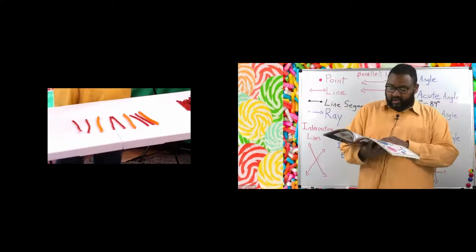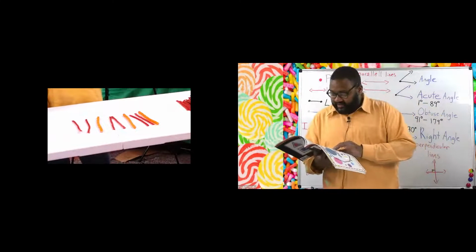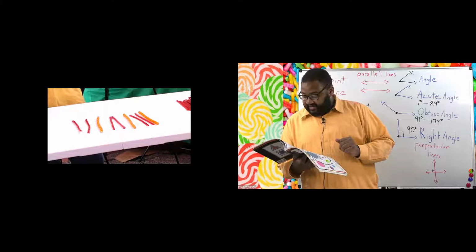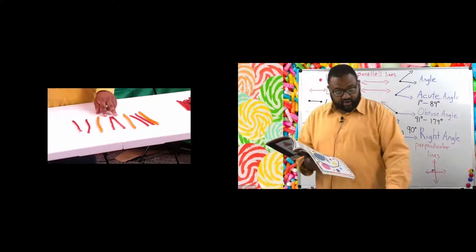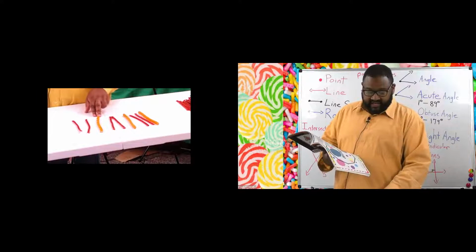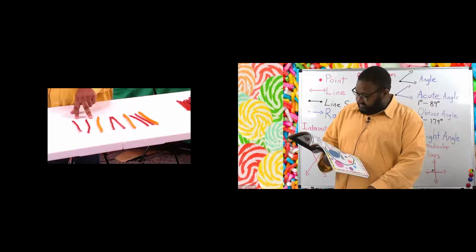All right. Here is another pattern. One orange candy, 2 red candies. 1 orange candy, 2 red candies.